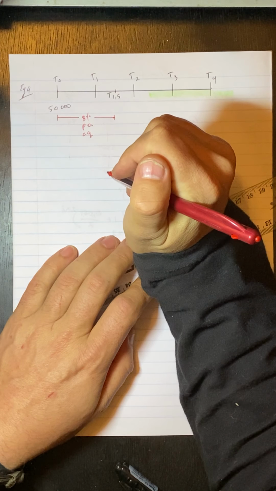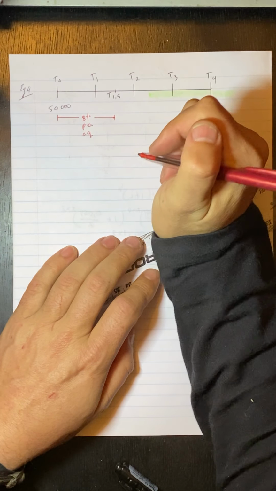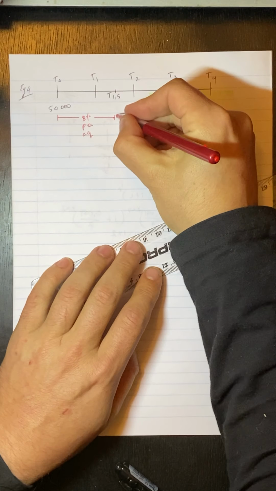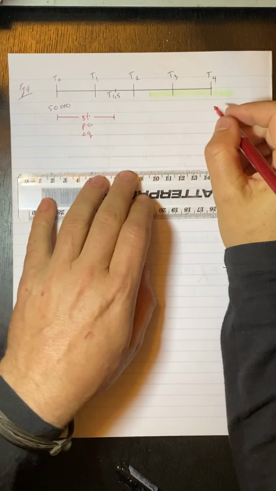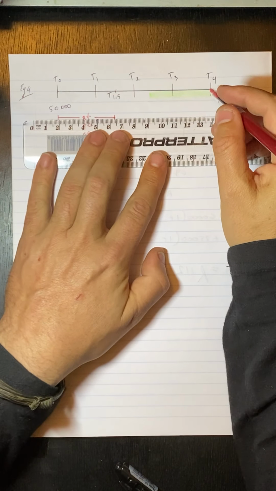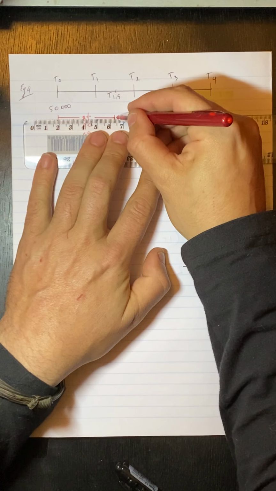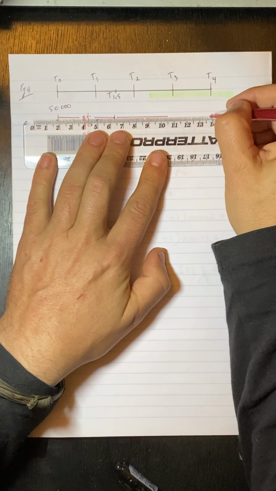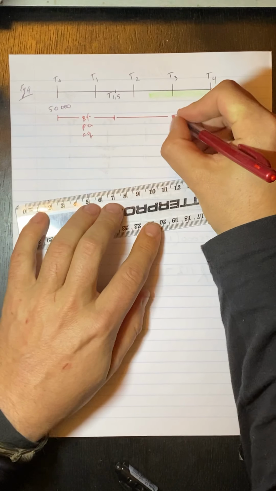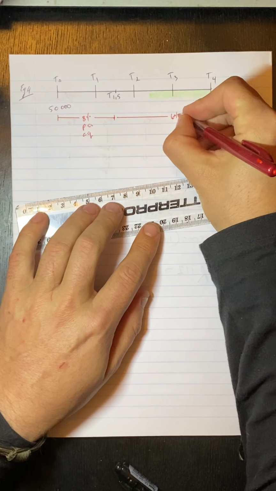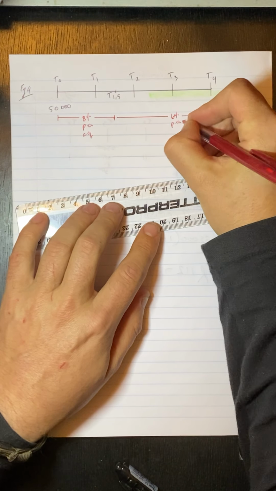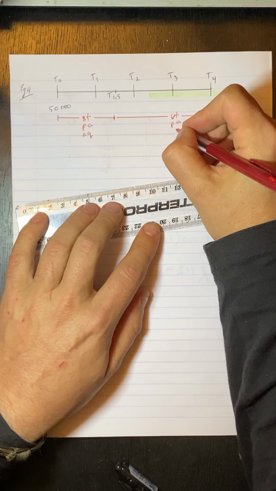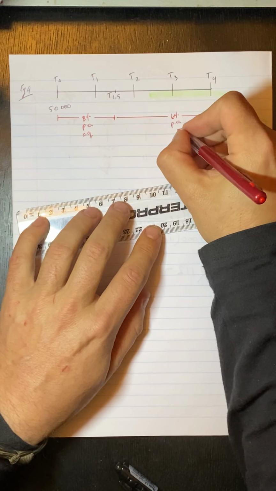It then goes on to say the interest then changes to 6%. So from this time period all the way to the end is 6%. So now this is 6% per annum, and the 6% per annum is compounded monthly.